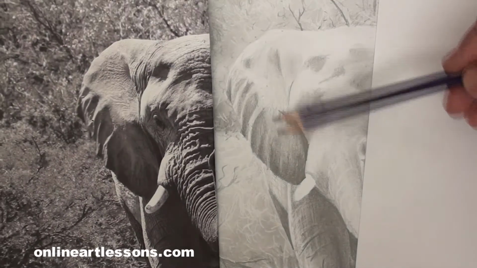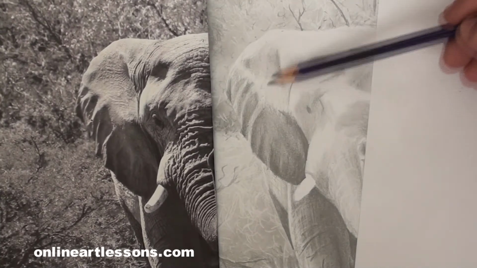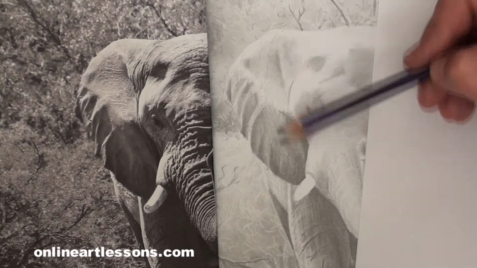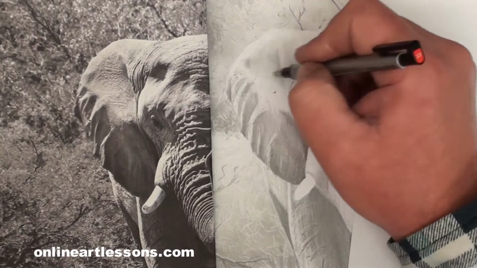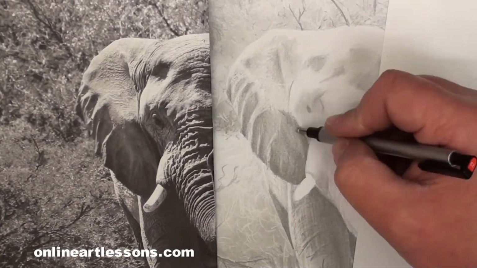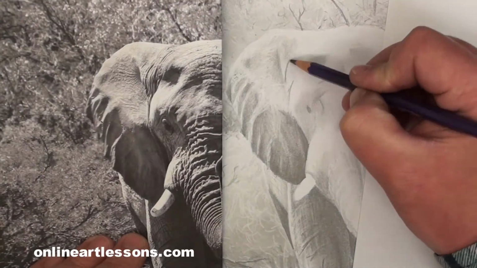I will now continue to alternate between the 6B pencil and the eraser as I draw the rest of the elephant. You can also see that I'm now working in a more methodical fashion, completing one feature before moving on to the next. I do the left leg, then the right leg, the left ear, then the forehead, and so on.